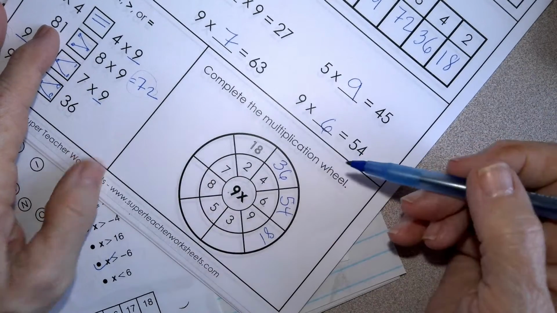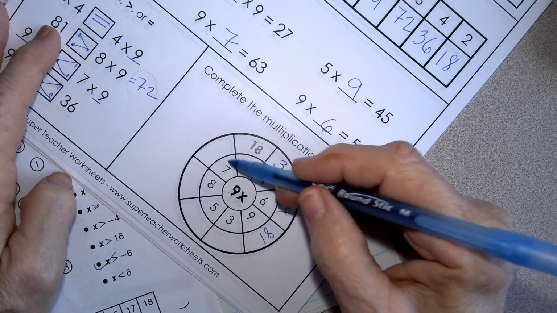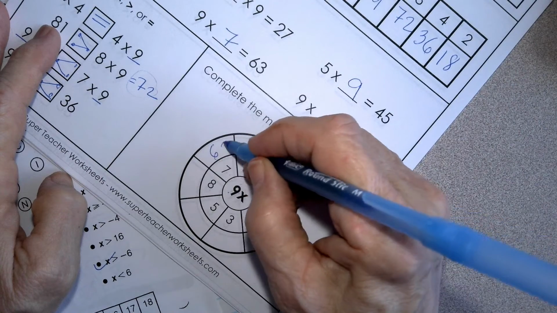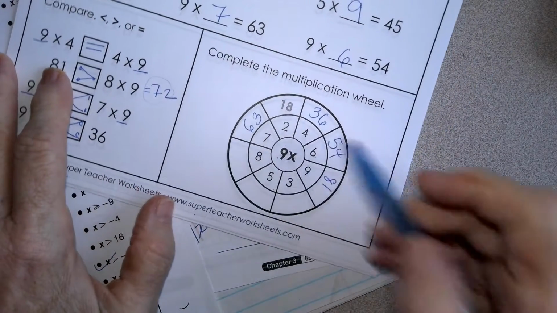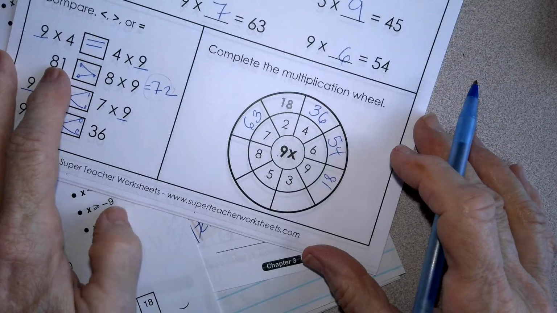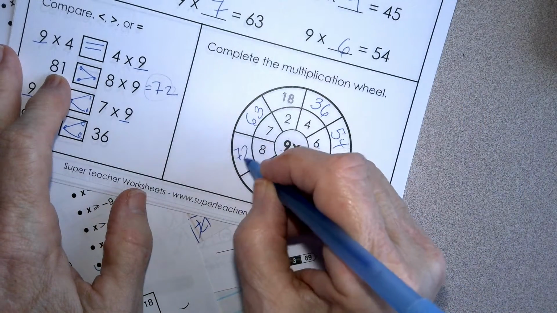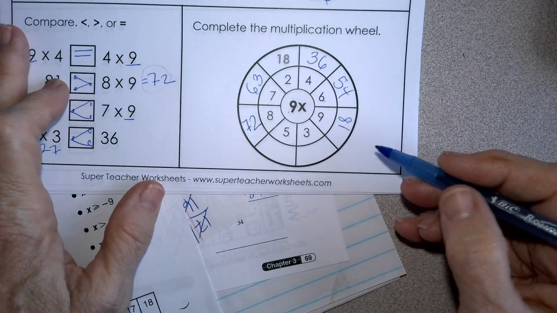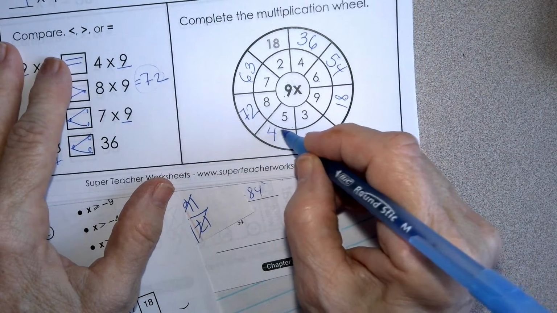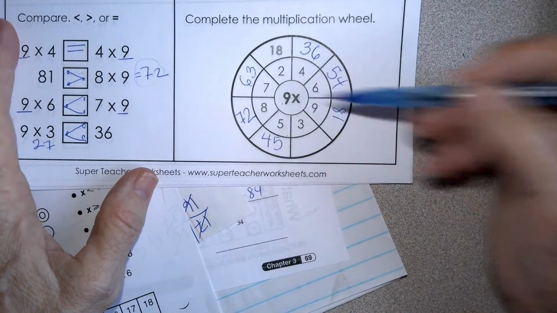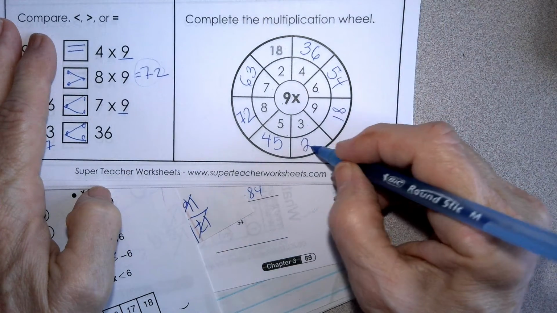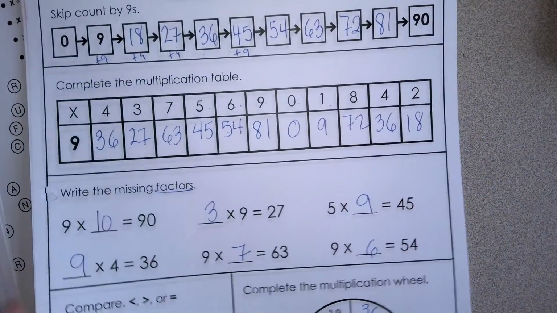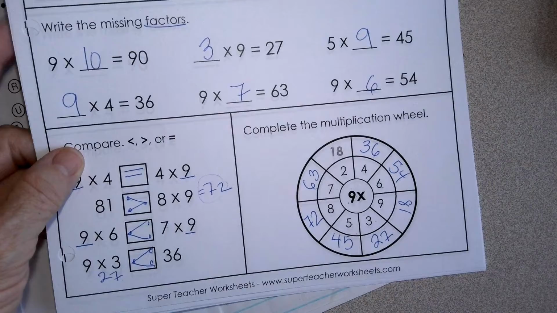7 times 9. 63. 8 times 9. 72. Okay. And again, I don't want these to be upside down. 5 times 9. 45. And then 3 times 9. 27. All right. So this is a practice page that you need to take home and try to memorize these.